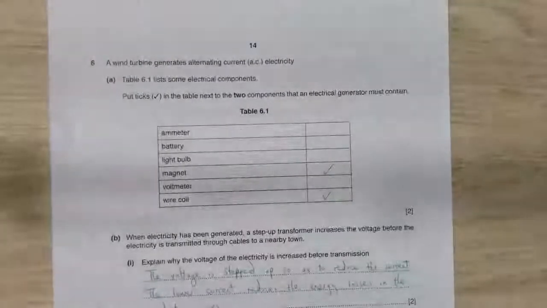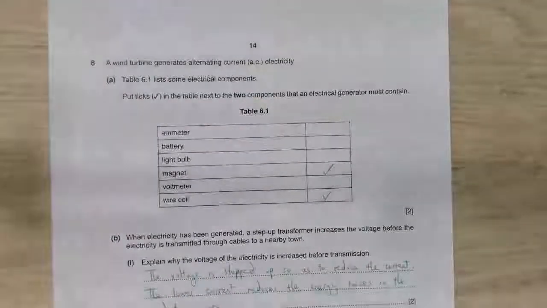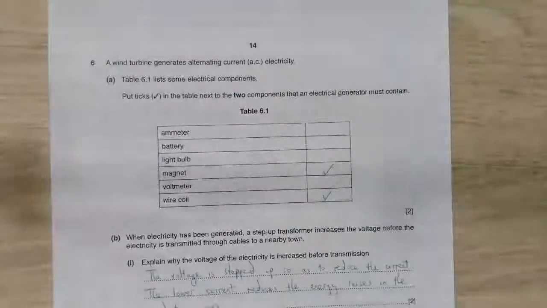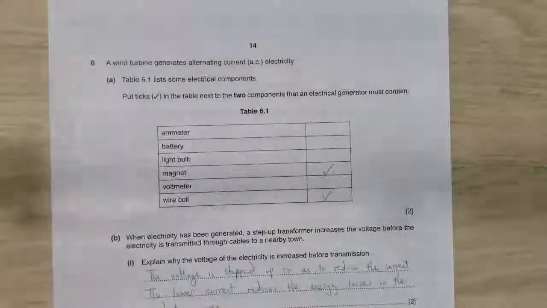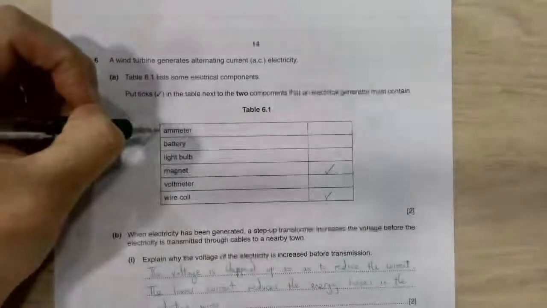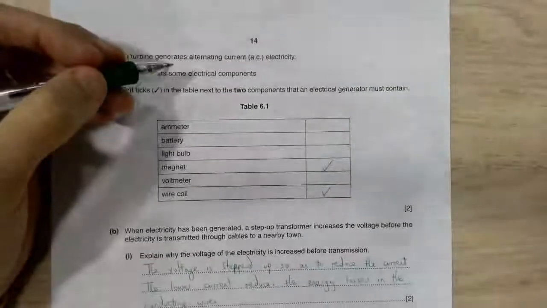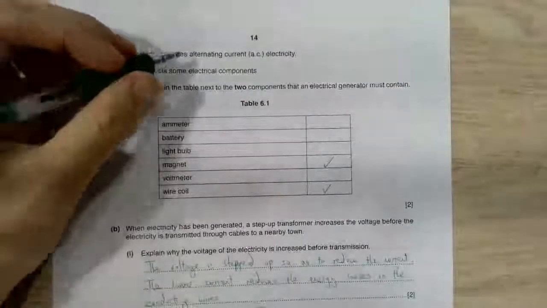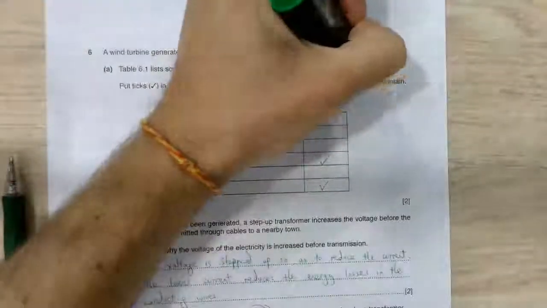Okay, we're generating some AC electricity, as I mentioned before, and we're being asked to think of the things that must be in an electrical generator. Now, let's just go through each one. An ammeter might be useful, because you might want to know the current that you're generating. However, keyword here is must. You don't need an ammeter.